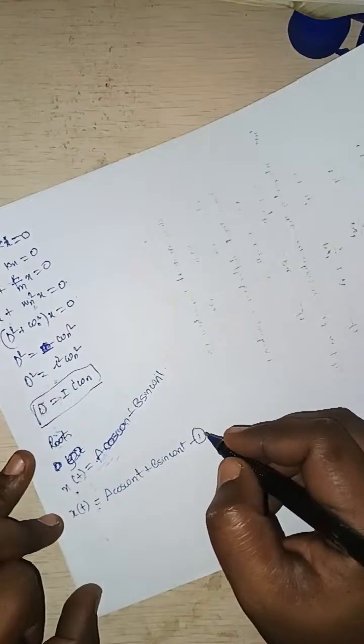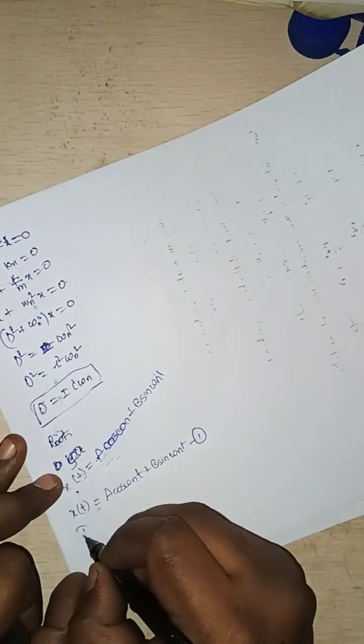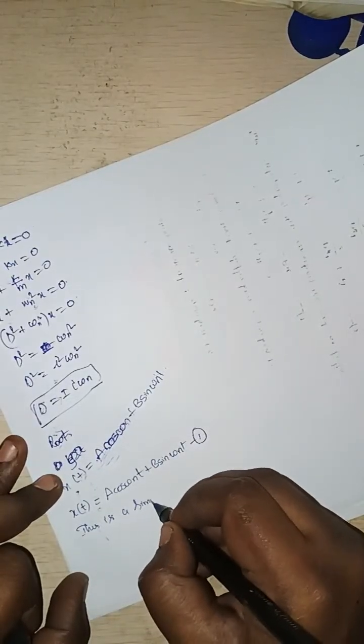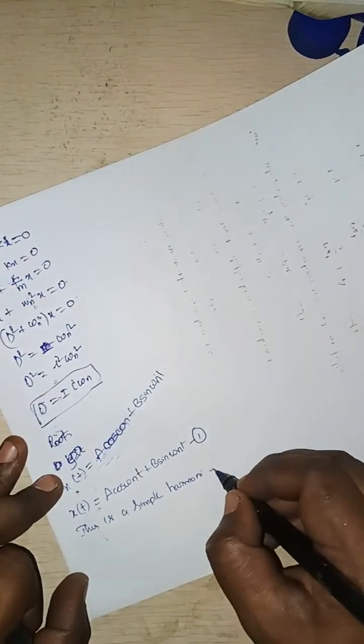Okay, so this is it. This is a simple harmonic equation.